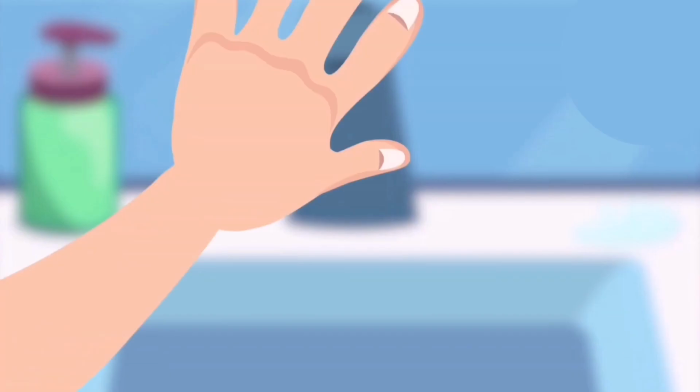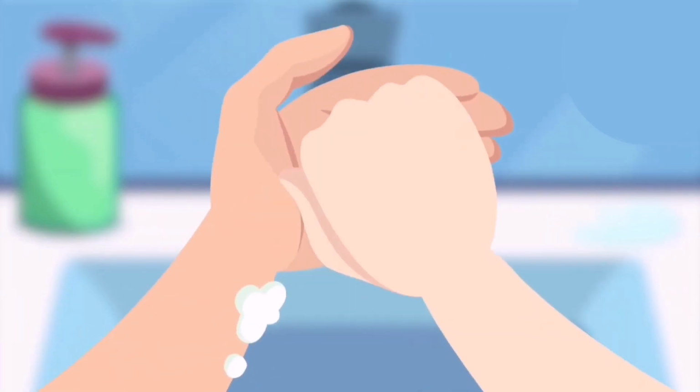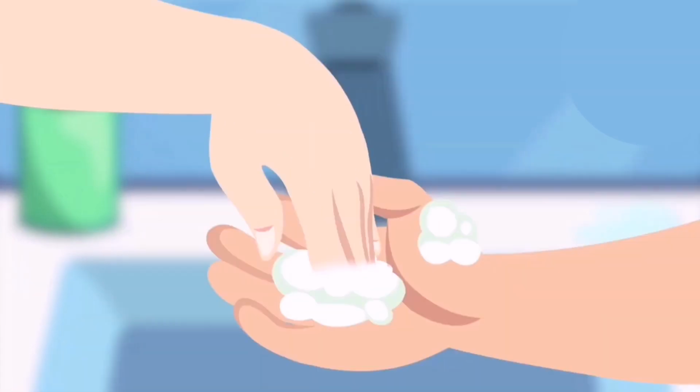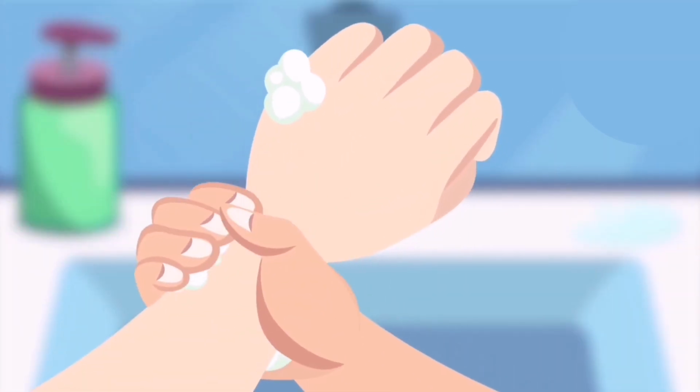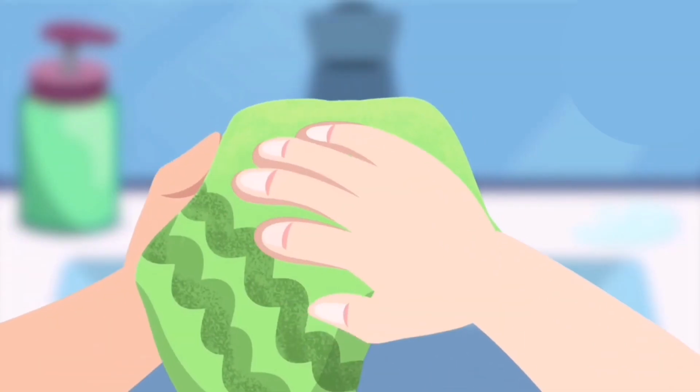Wash your hands using all steps of the hand washing procedure. Greet your patient with a smile. Introduce yourself to the patient to develop good rapport.